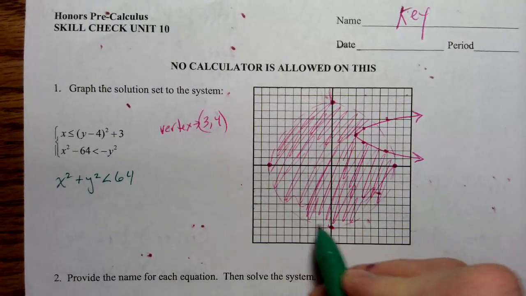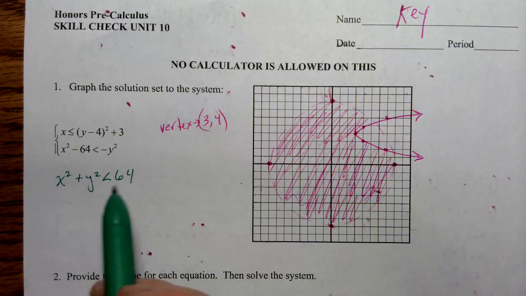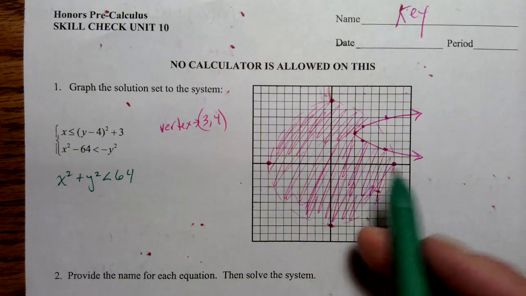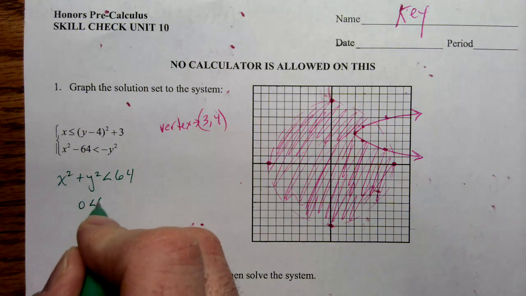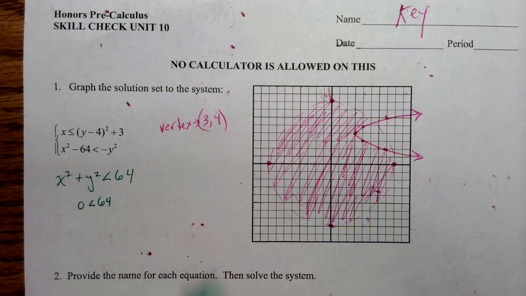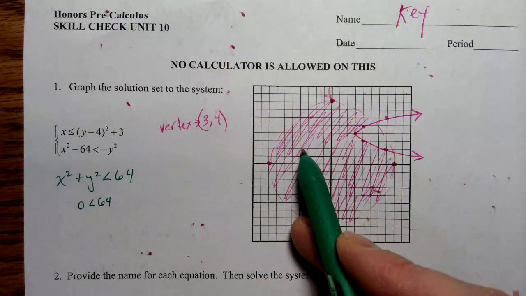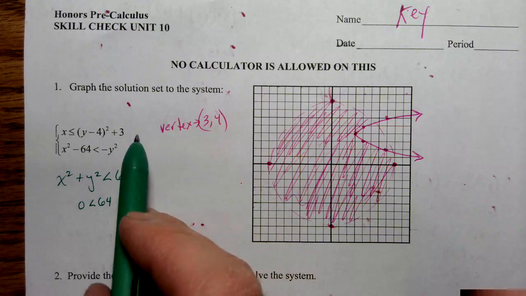Do notice that it is a dashed circle, and I'm shading on the inside because less than means shade the inside of a circle, but also we shade the truth. So if you were to plug in 0, 0, you would get 0 is less than 64, which is absolutely a true statement. So since this point is true, you shade inside the circle. And if you check 0, 0 for that parabola, sorry, I went a little fast.